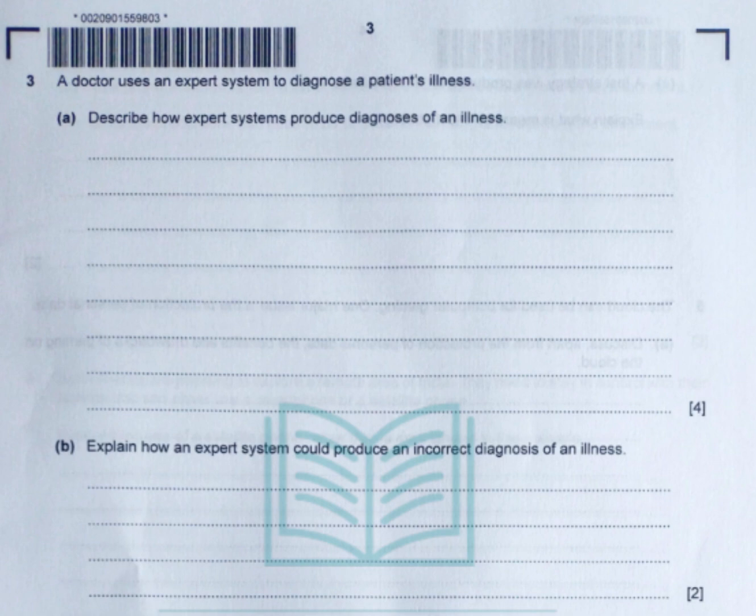An expert system can produce an incorrect diagnosis if its knowledge base is incomplete, outdated, or inaccurate, or if it receives faulty or incomplete data from the user. Ambiguities in symptoms, insufficient or biased rule sets, and over-reliance on pattern recognition can also lead to misdiagnosis. Additionally, if the system isn't updated to reflect new medical knowledge or encounters rare conditions that don't fit common patterns, it may fail to diagnose the illness correctly.